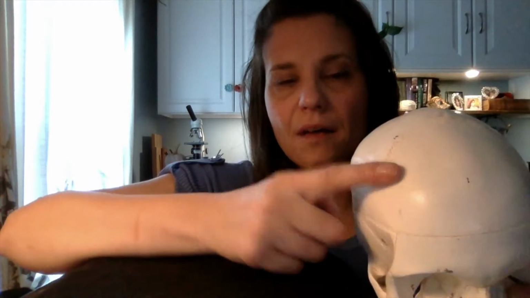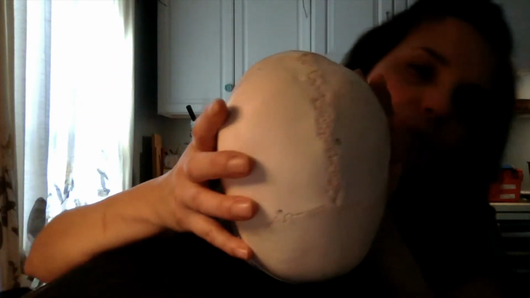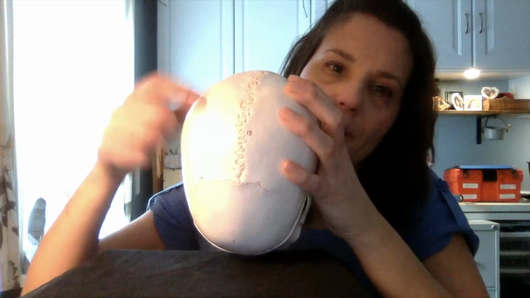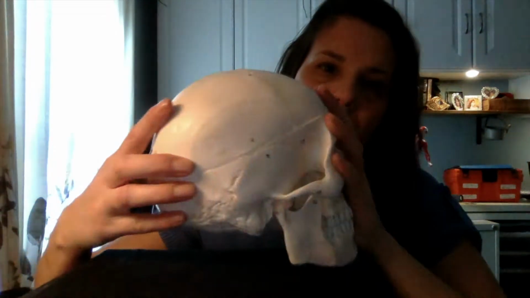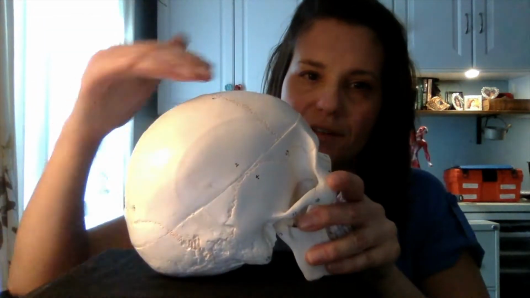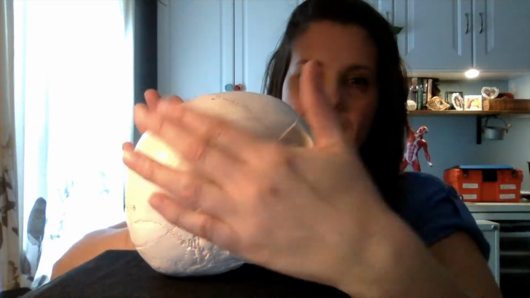Okay, this is known as the coronal suture. The coronal suture goes in between the frontal and the parietal bone. So there's a parietal bone. Now we're looking at the superior end. The parietal bone runs on either side. So hold the skull like this. It runs on either side, left and right, the lateral sides.